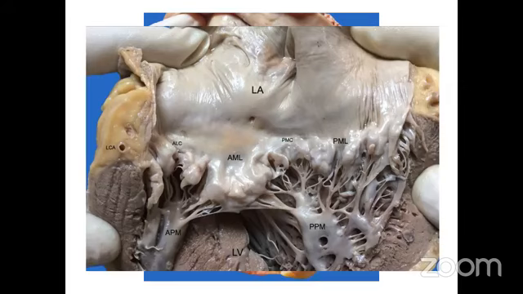Along with that, you can also see that many of the chordae appear elongated and redundant. So all these are features of a chronic mitral valvular regurgitation produced by mitral valvular prolapse. And because there is regurgitation, there is dilatation of both the left atrium as well as the left ventricle.